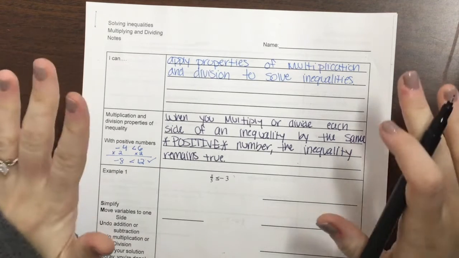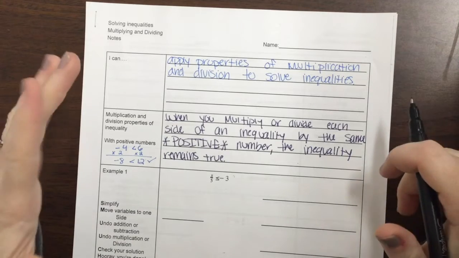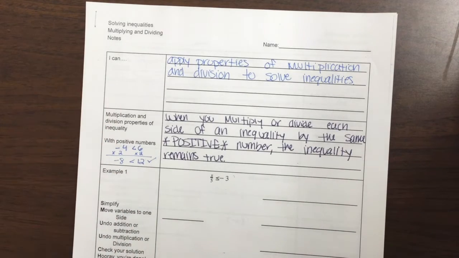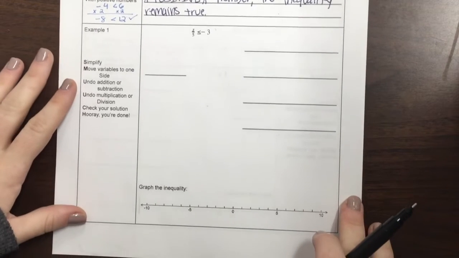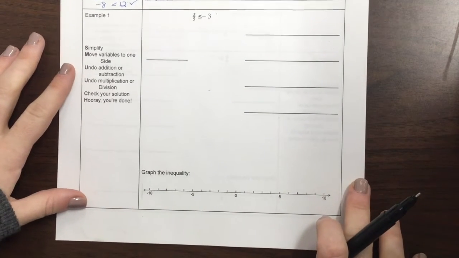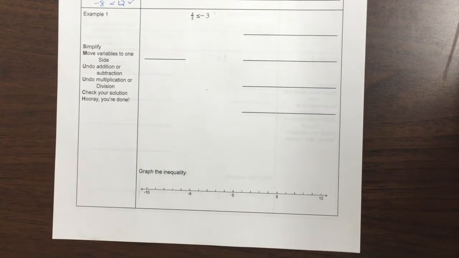If you need to, before I go too fast, go ahead and pause, write all this down, write the example down, ask questions if you need to. You are allowed to ask questions during videos. Alright, so let's do a couple examples.